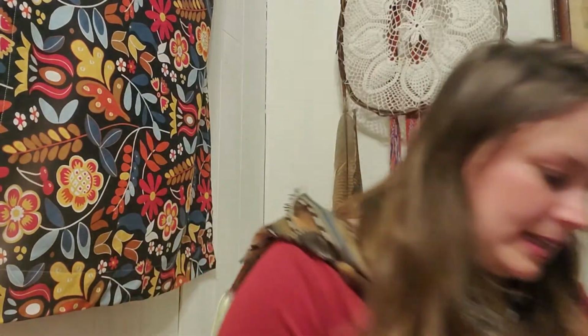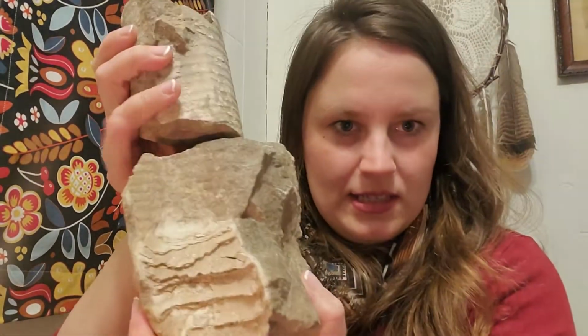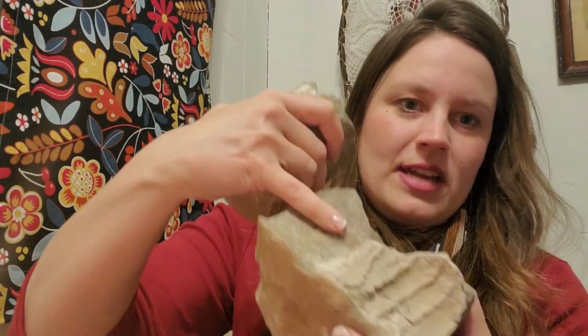Let me just set down the clam. So this squid would have been particularly large. You can see how big it was around. And it comes in several pieces. So there's an exterior cast. You can see little sections of the shell there. Here's the, these actually fit together somehow or another. There we go, like a puzzle.